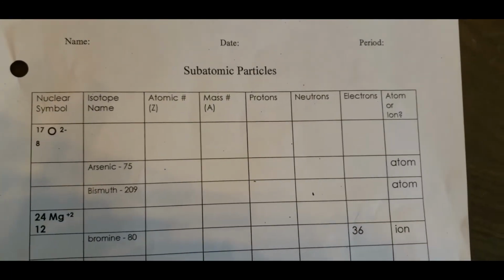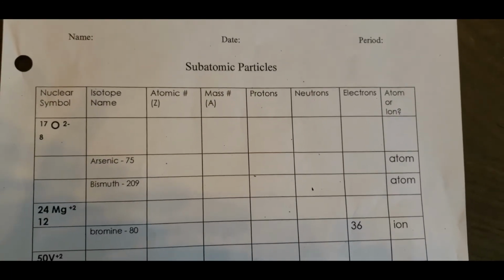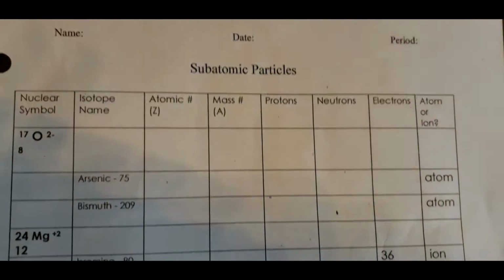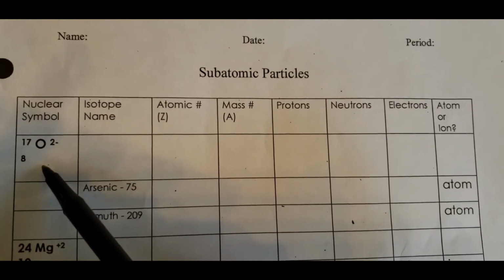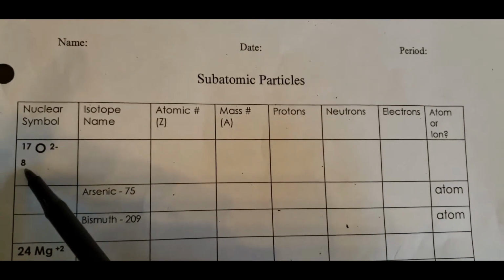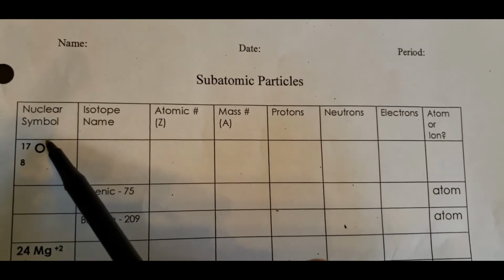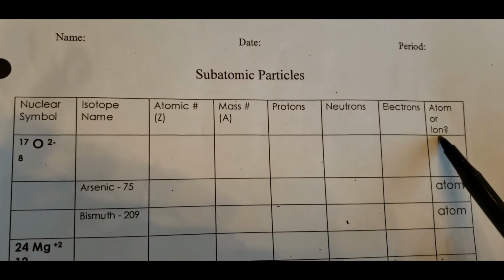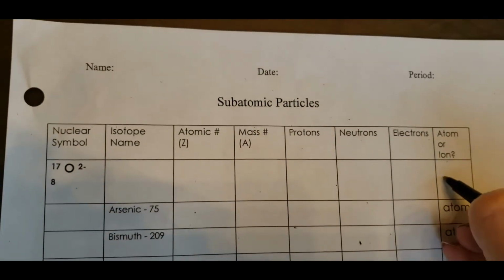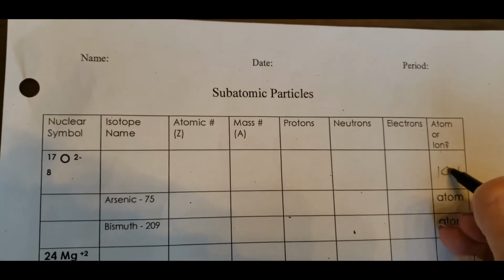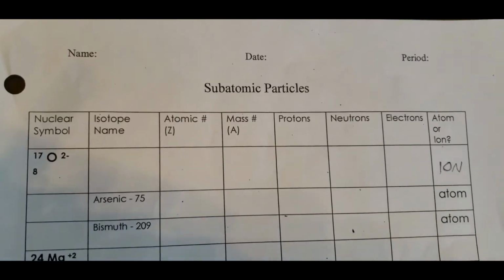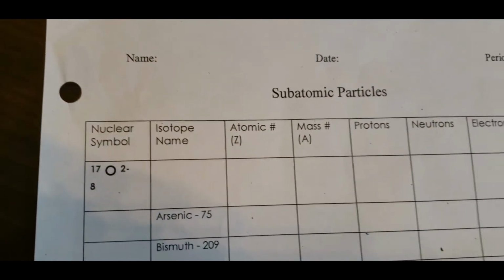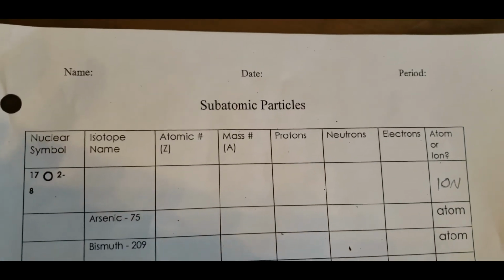To get you started on completing your subatomic particle chart, let's go through the first problem together. So in the first problem, they give you your nuclear symbol for this isotope, 17 over 8 oxygen, -2. Now that -2 tells me that this is an ion, because ions have lost or gained electrons. And so we're going to use this in a little bit to figure out how many electrons this isotope has.